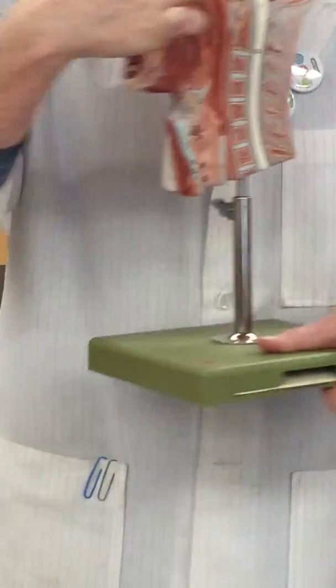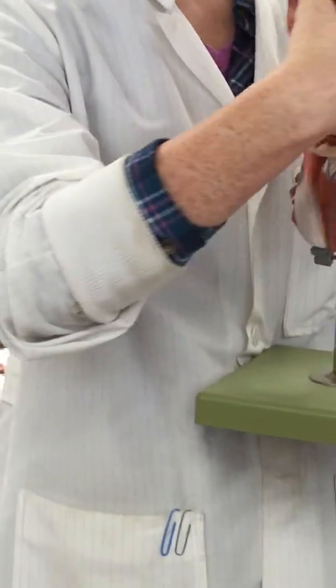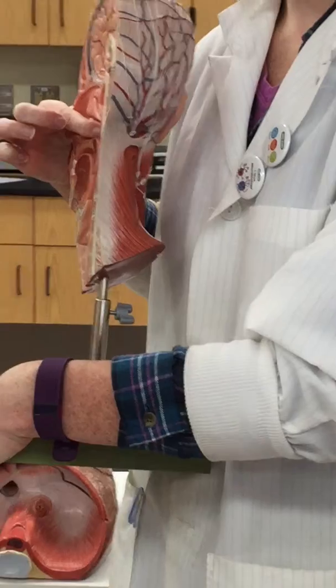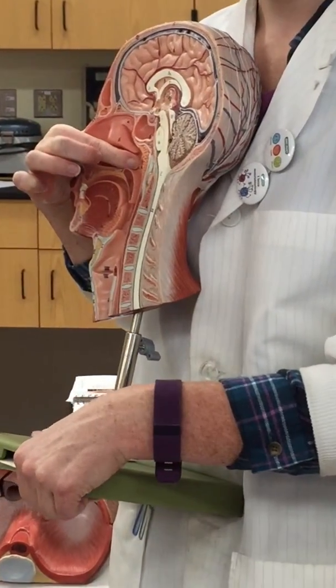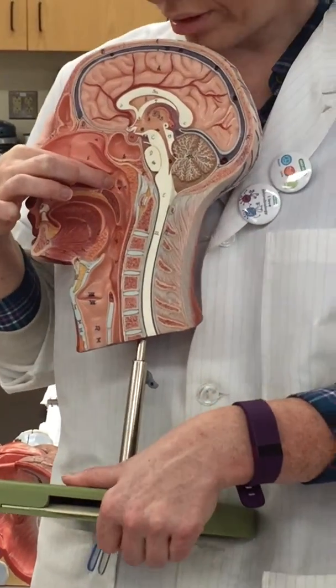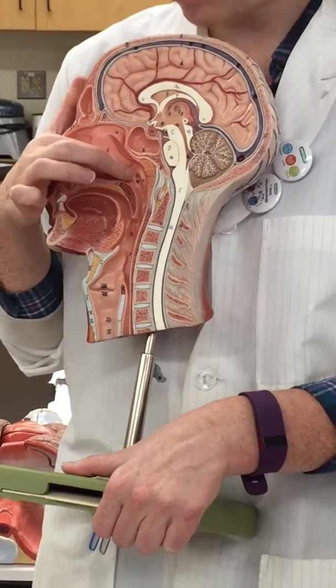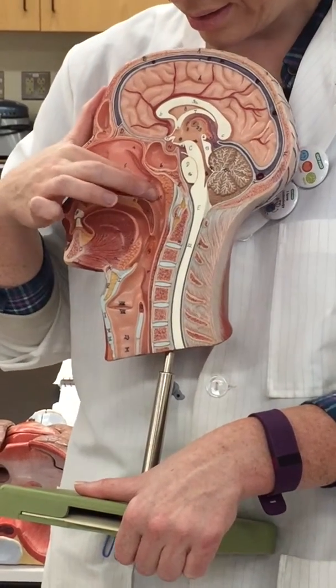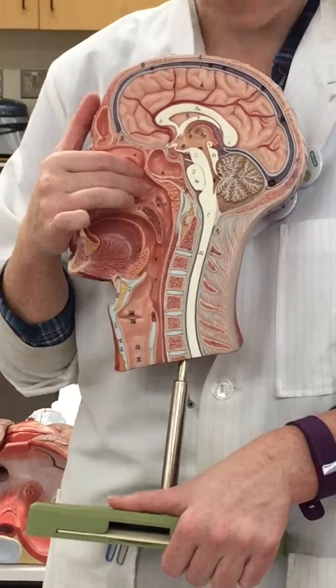And you see that little depression? We know that that is the internal nares. The internal nares, we can also call it choana, because we just see one. We know there are two, so choanae is plural, but we just see one, so that would be choana. And it opens into the nasal pharynx.